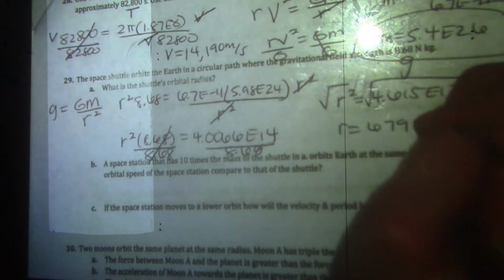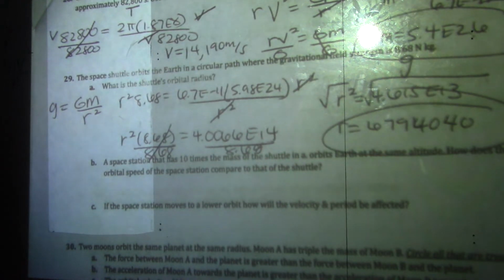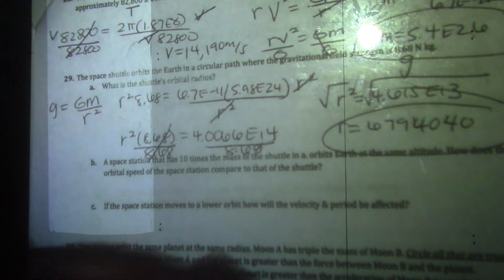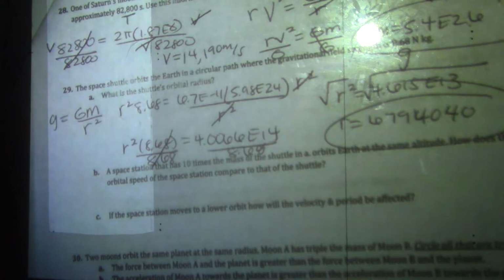To get r by itself, we're going to have to take the square root, and that gives me r equals 6,794,040. And that's my radius, and it makes sense it's a big number because it is the distance from the center of the Earth to whatever height we're at.